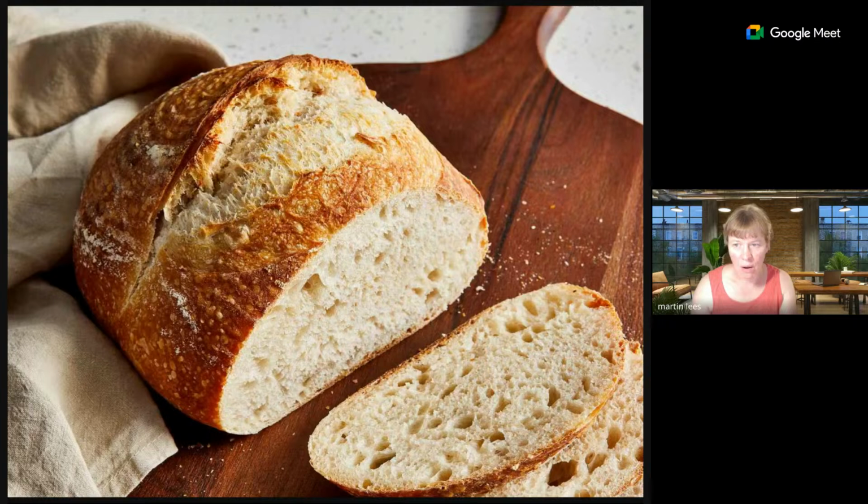Other organisms that are present are lactic acid bacteria, and this is what makes sourdough different from ordinary bread. The lactic acid bacteria are responsible for producing lactic acid and acetic acid, which give sourdough its characteristic tangy flavour, hence its name. These bacteria also contribute to the preservation of the bread by lowering the pH, which inhibits the growth of any spoilage organisms.